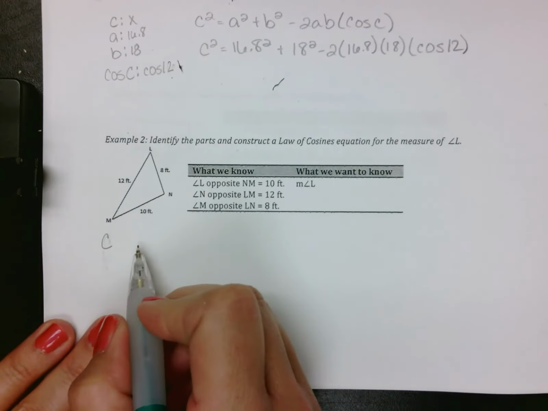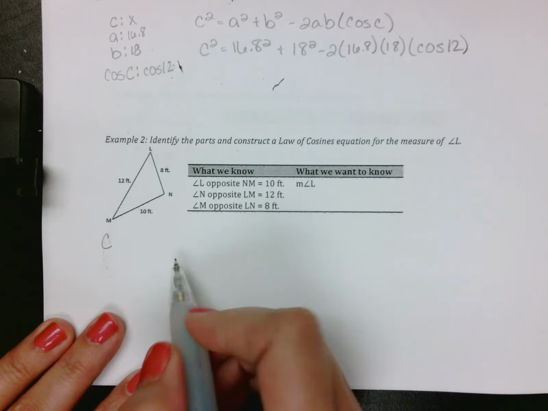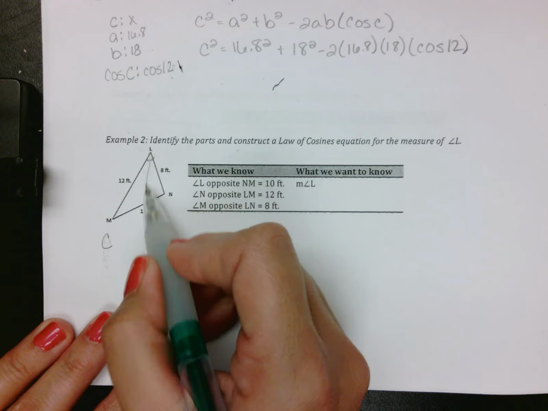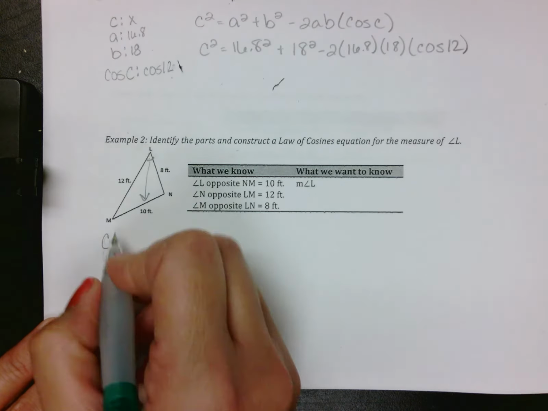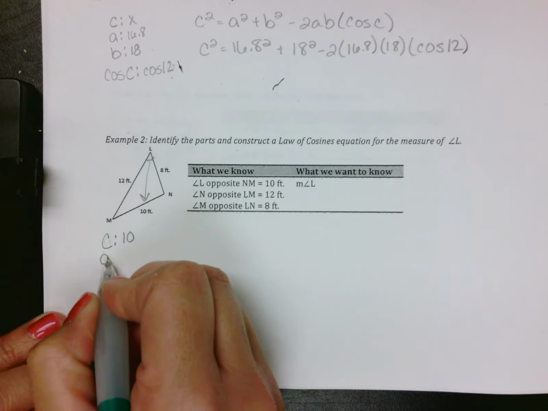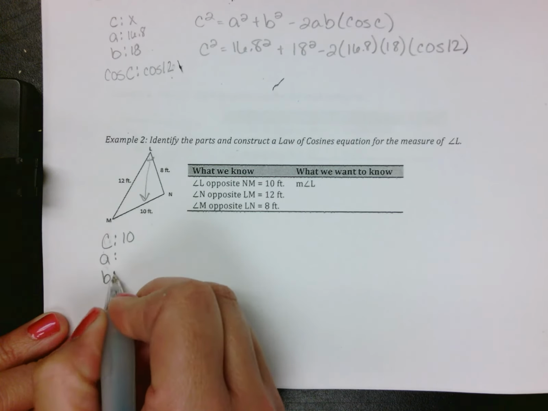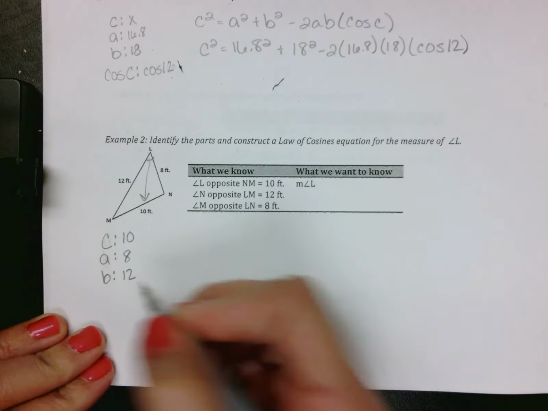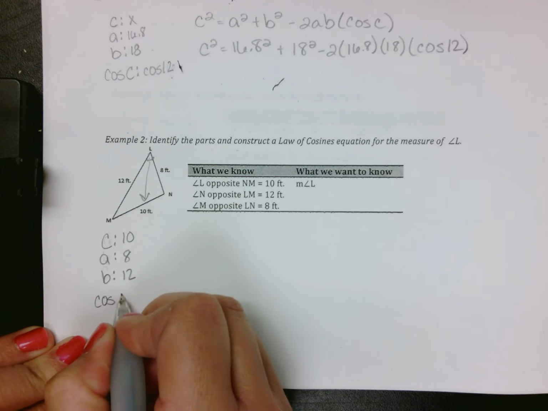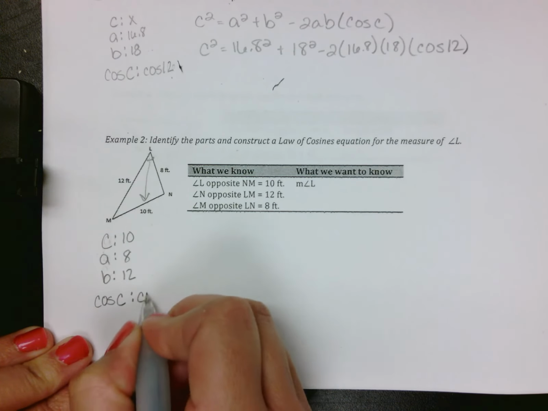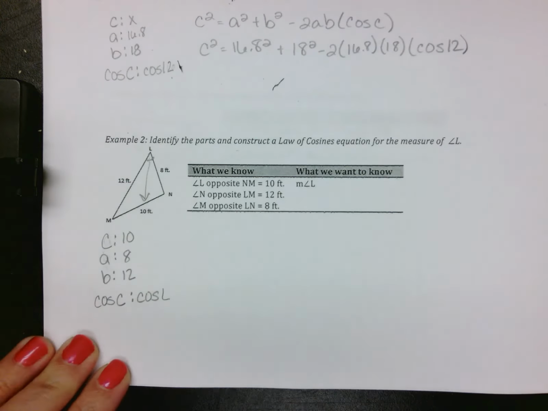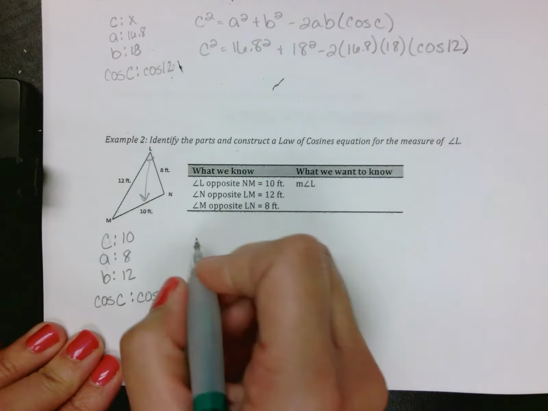So in this example down here, I am looking for angle L, which is right here, and opposite angle L, go to the other side of the triangle, is that 10-foot side, so that's 10. And then my A and my B are just the other two numbers, 8 and 12, or 12 and 8, the order is not important. The cosine of C, because I'm looking for angle L, I'm going to call it the cosine of L. And then we're going to plug it in.